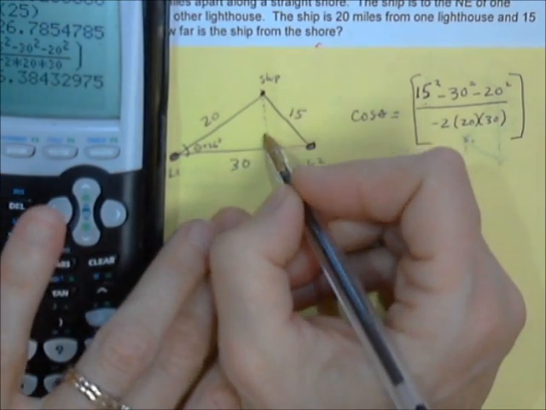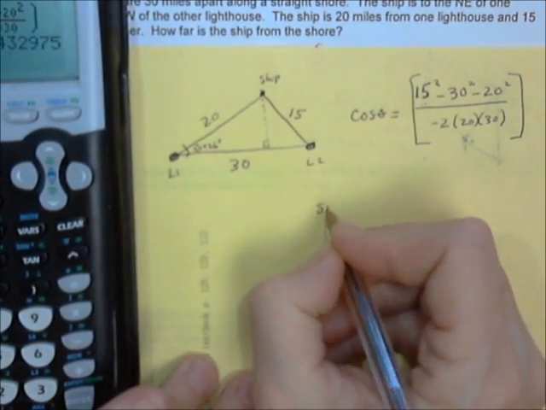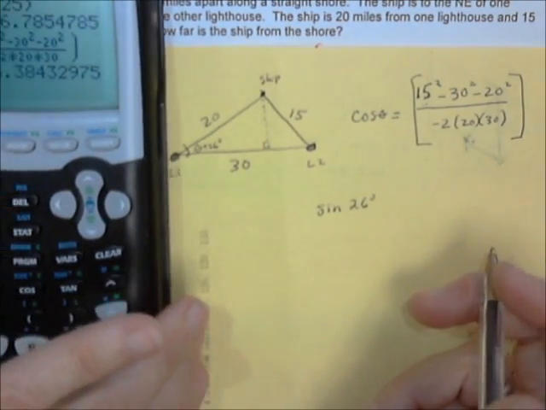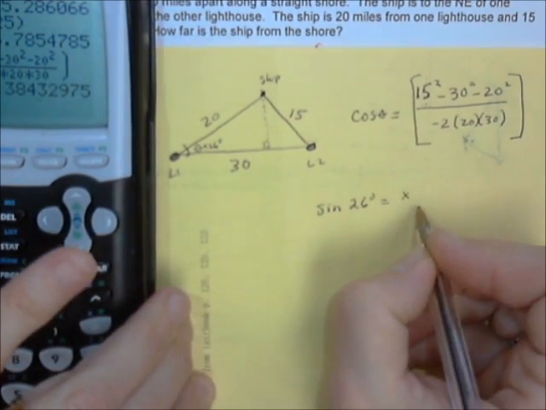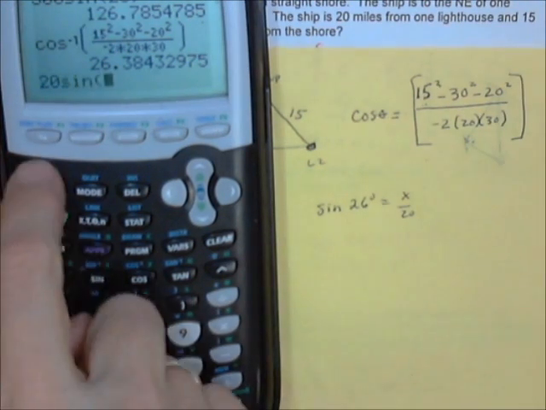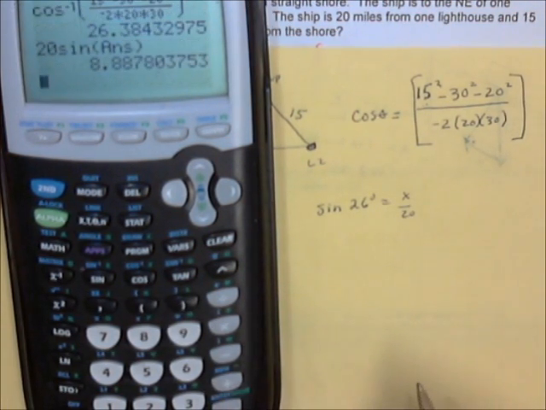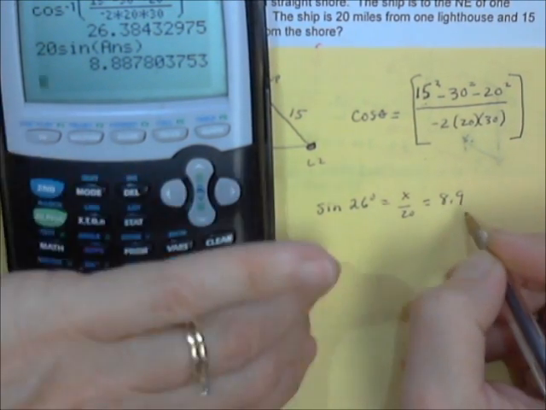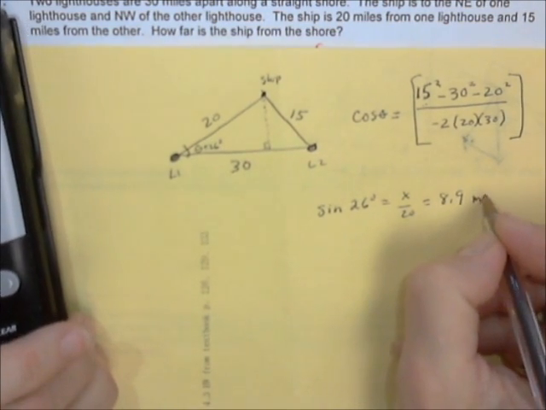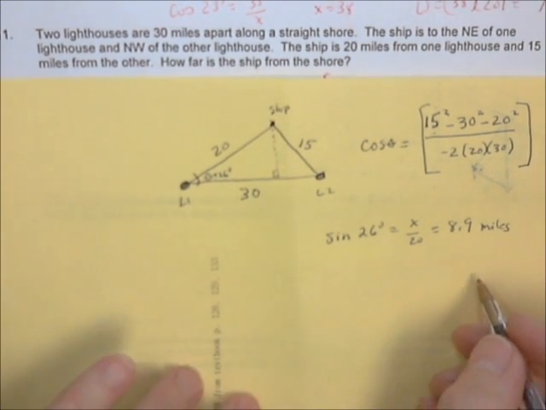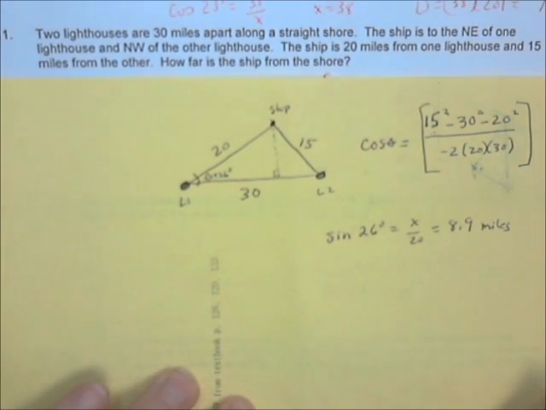So now if I want to find the distance to the shore, I can just say the sine of that 26-degree angle, I think I'll just use what's been stored in my calculator though, so I don't have to round that, is equal to x over 20. So if I multiply 20 times the sine of that answer that I just got, I'll find the distance to the shore, and it looks like it's about 8.9 miles away. So there's the answer to question number 11 using a little bit of trigonometry that you learned in Algebra 2 last year.